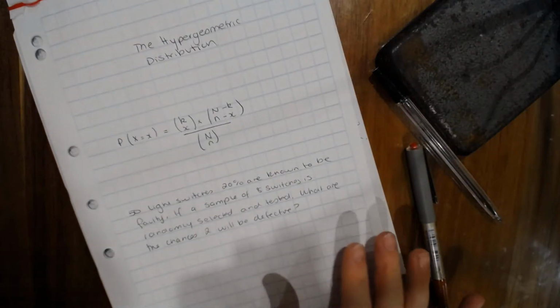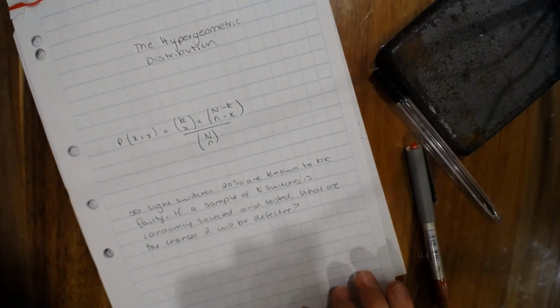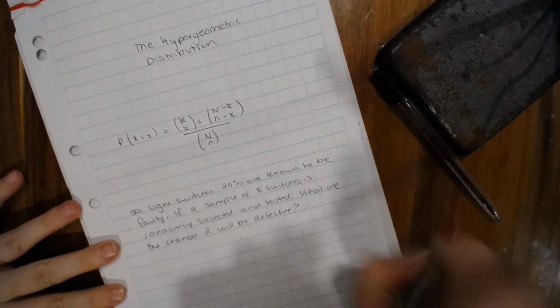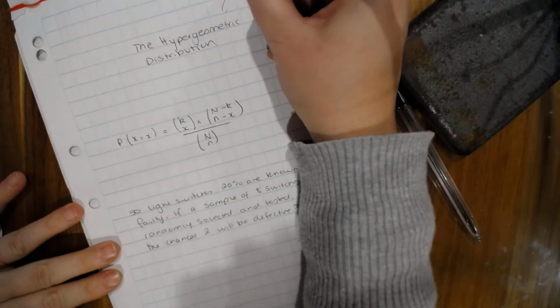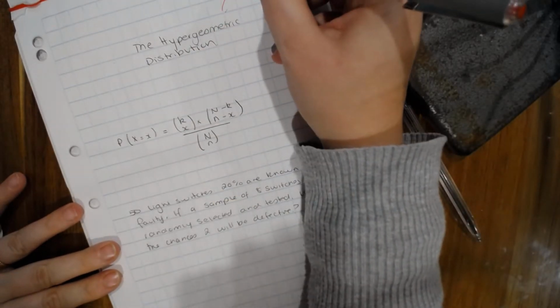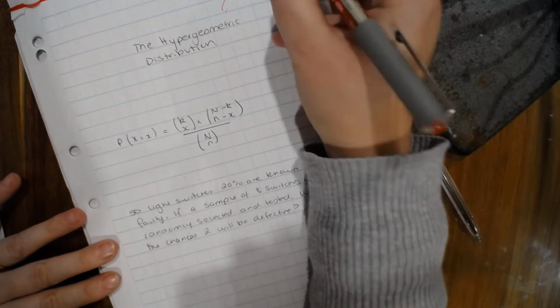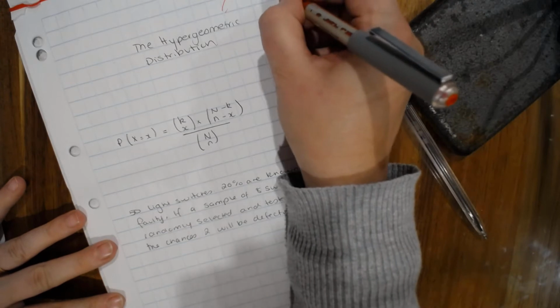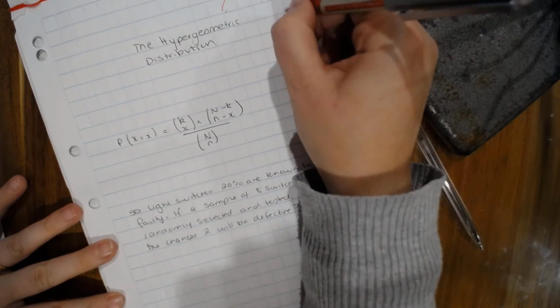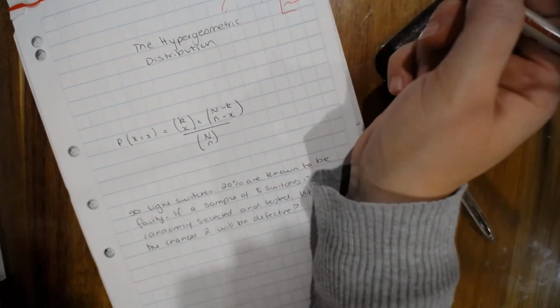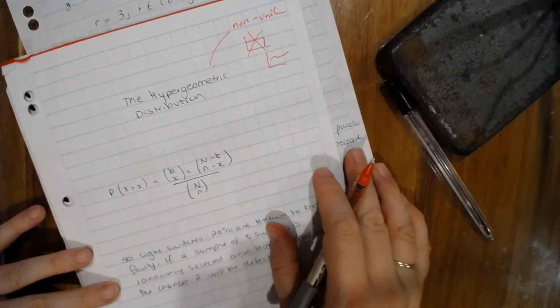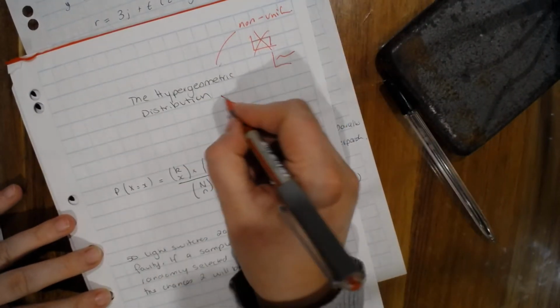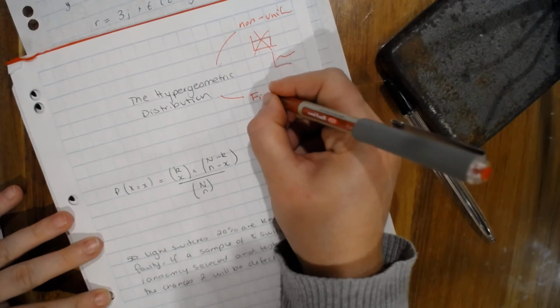Okay, this afternoon I'm going to talk to you about the hypergeometric distribution. This is different from what we've done before in the sense that this is non-symmetrical, or also might be known as non-uniform. So we're not having something like last lesson where everything goes along in a line. It's non-uniform. We can't get a pattern towards it. This works for a finite population.